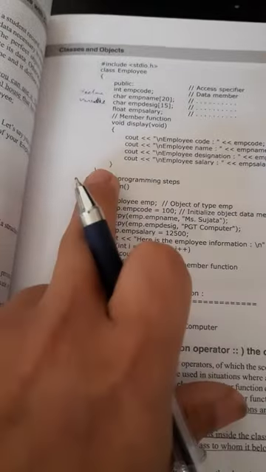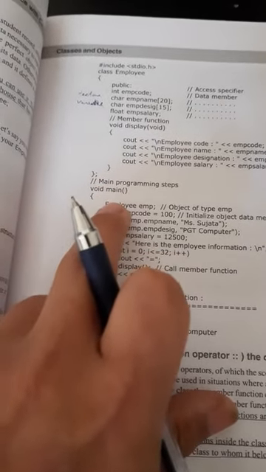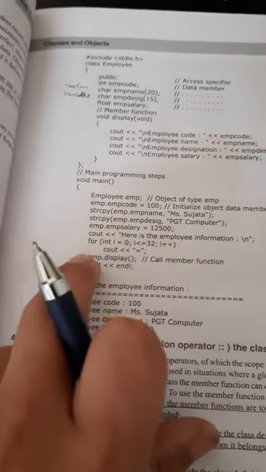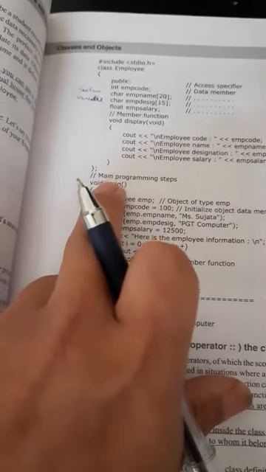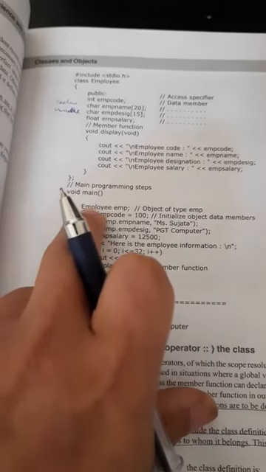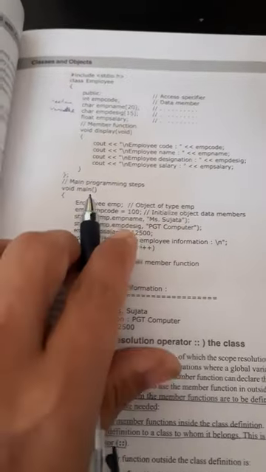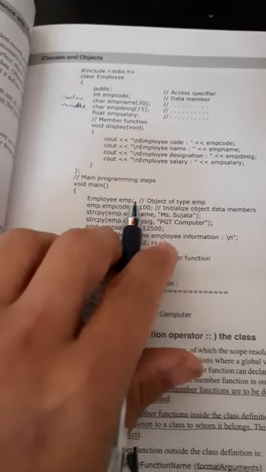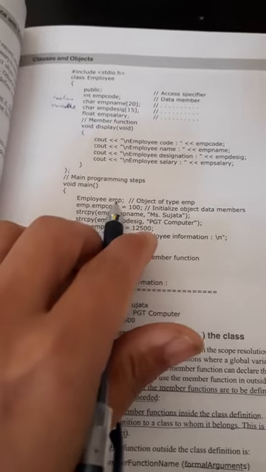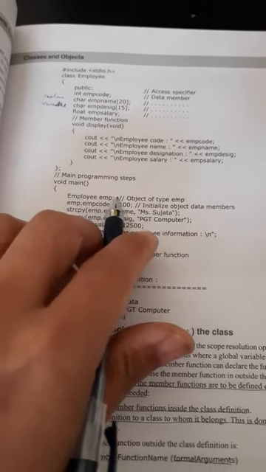Now you can see that the declaration of an object is inside the body of main. An object is always declared inside the main function. You can see that this is the class name, employee. So you declare an object using the class name. You can have multiple declarations of objects.